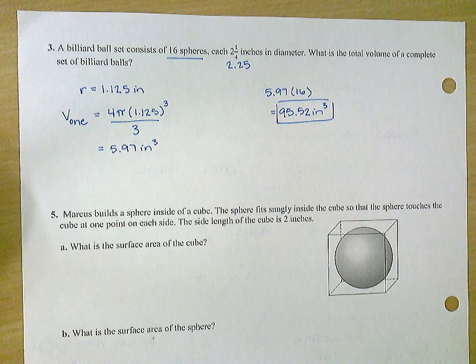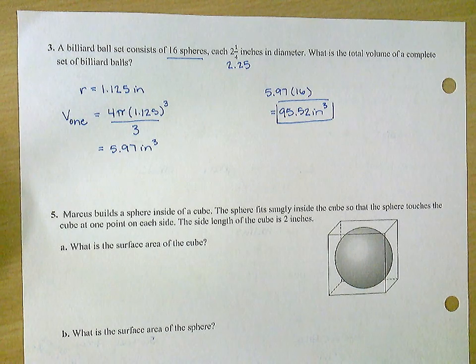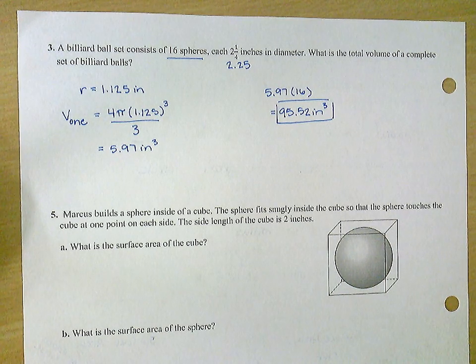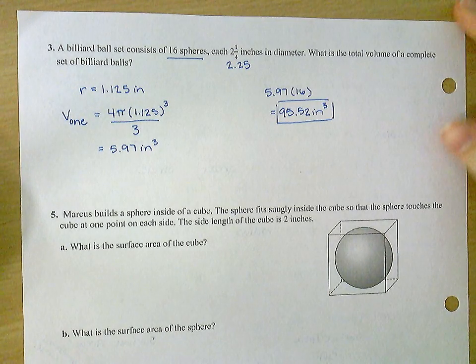Questions on number 3. What's the volume of all these balls? 95.52 inches cubed. Someone actually knows that.